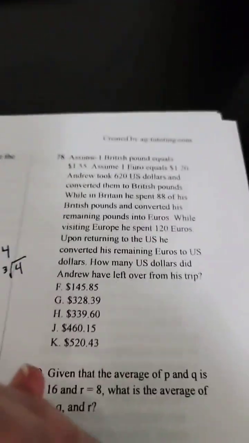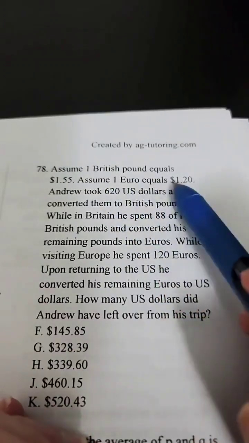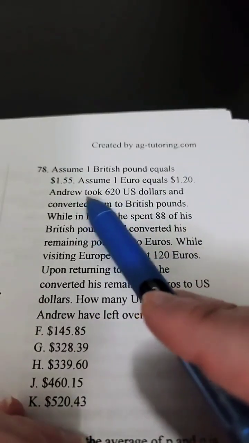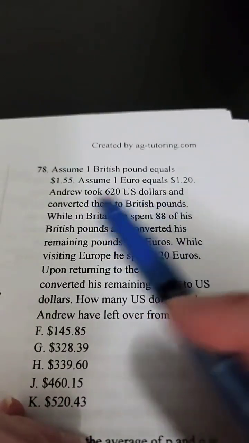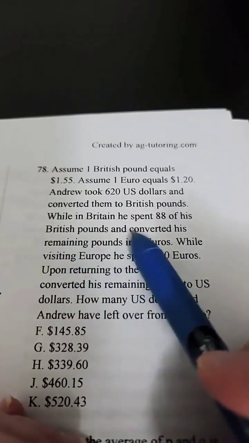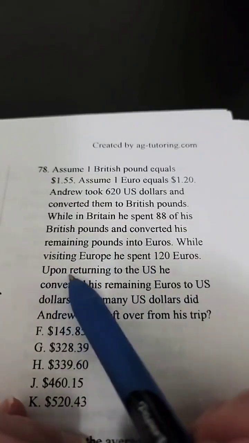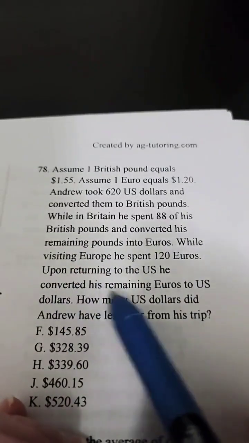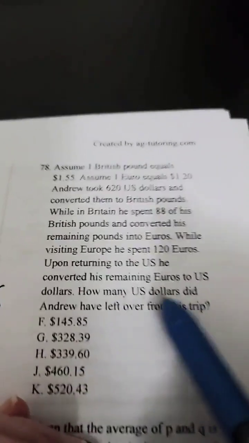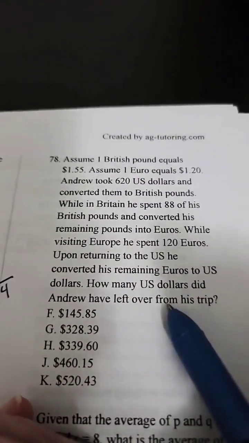So let's go to this one. It says, assume 1 British pound equals $1.55. Assume 1 euro equals $1.20. Andrew took $620 and converted them to British pounds. While in Britain, he spent 88 of his British pounds and converted his remaining pounds into euros. While visiting Europe, he spent 120 euros. Upon returning to the US, he converted his remaining euros to US dollars. How many US dollars did Andrew have left over from his trip?